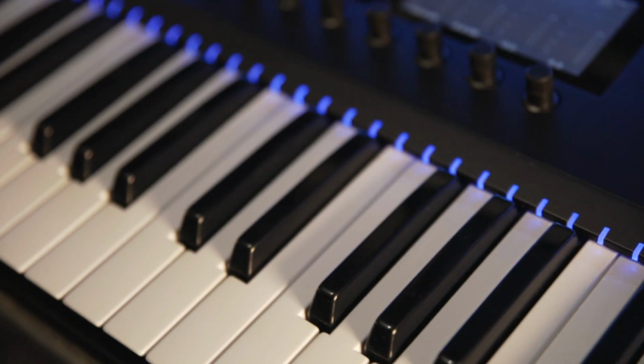So if you like that, why don't you jump on your keyboard, set some scales, and get going making some cool bass patterns.